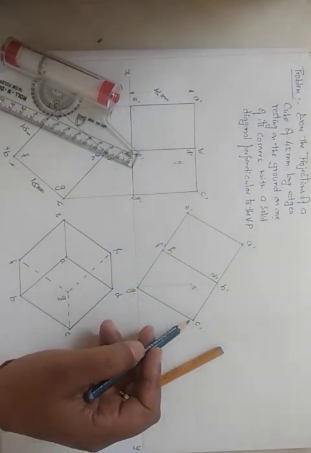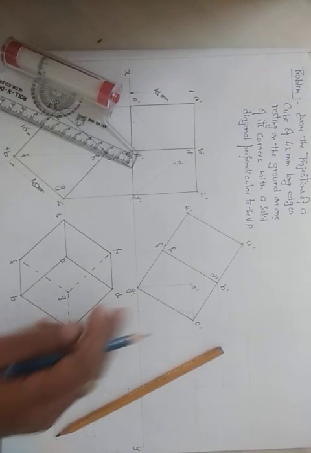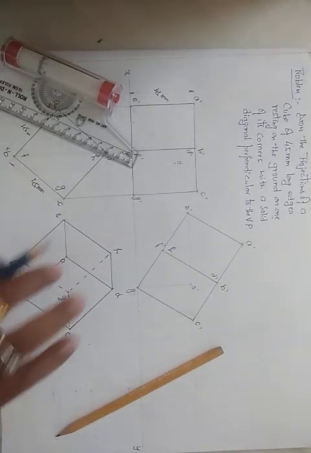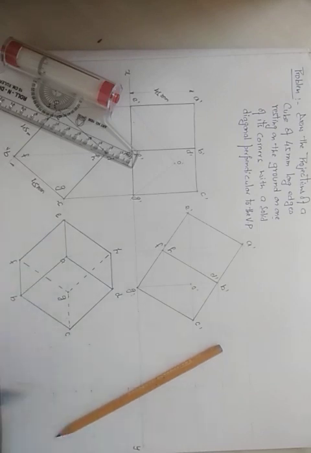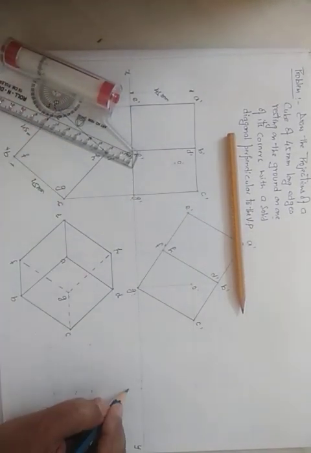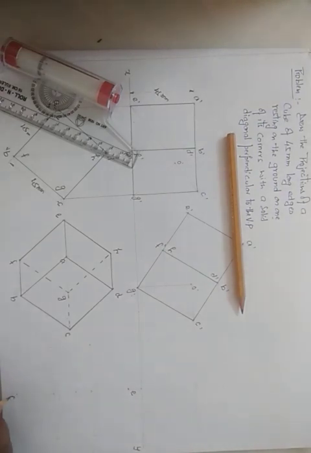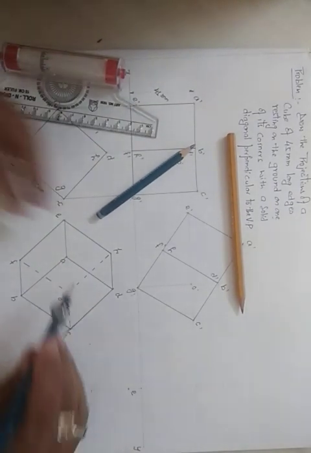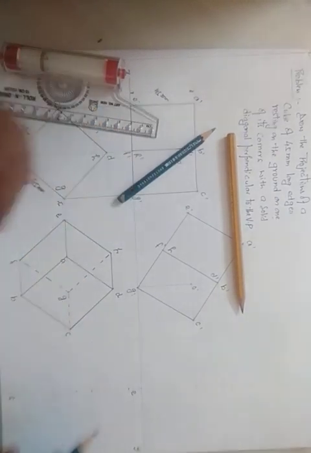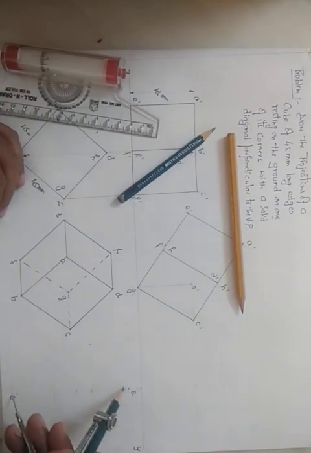Now look at the solid diagonal. This EC will be parallel to both the planes. Now we will make it perpendicular by rotating so that EC will be perpendicular. So I will just copy this complete figure in this position so that this point will be E and this point will be C, perpendicular. I have picked the distance from here. This EC I picked from here and shifted here.